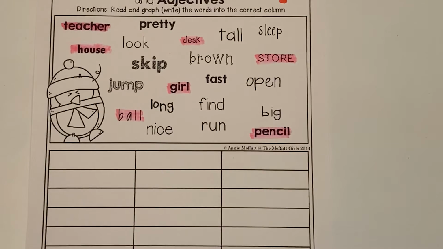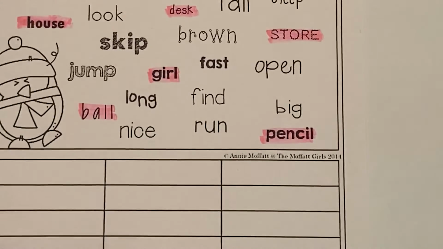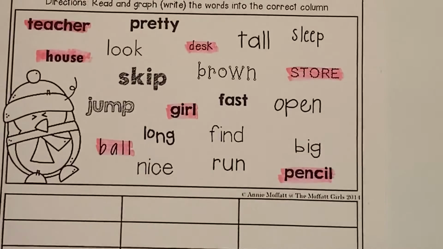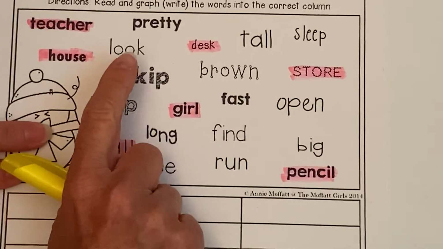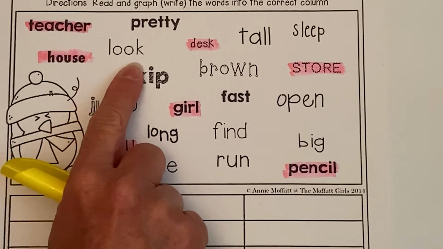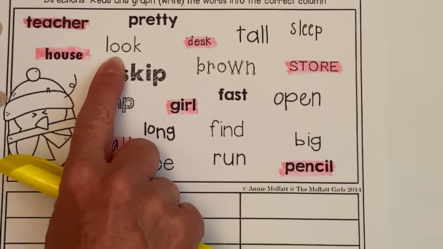So let's look and see if we can find some verbs. You ready to be good detectives? I'm gonna make this a little bit bigger. You girls are doing great. All right, so we see the word, Miss Pam's gonna point to it. You point to it as well. Look. Now, would that be a verb, an action word?